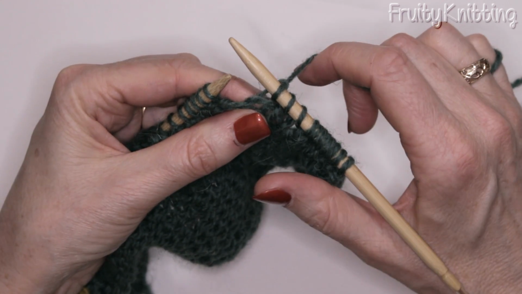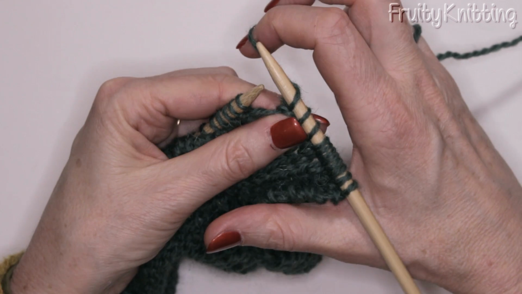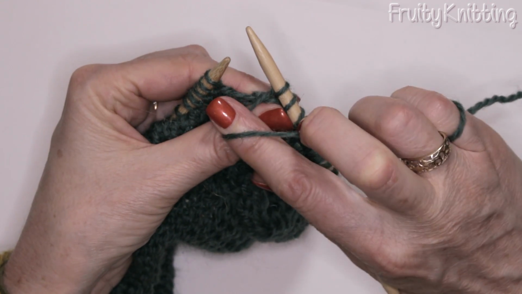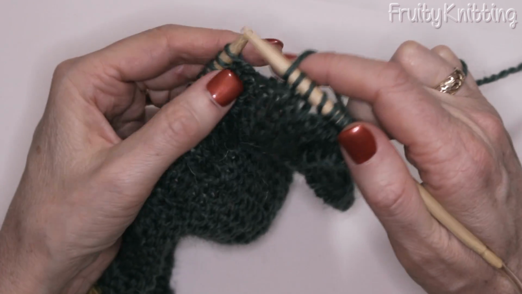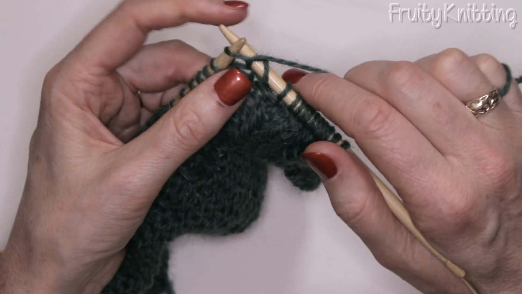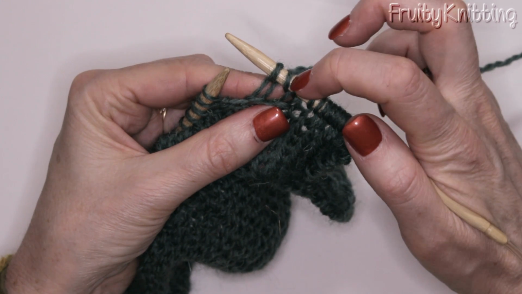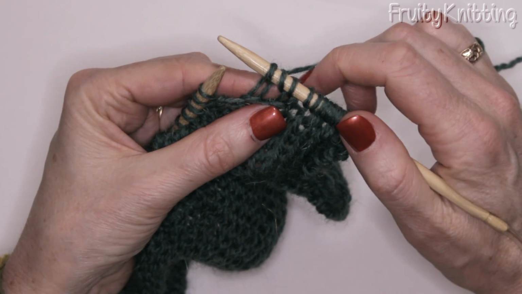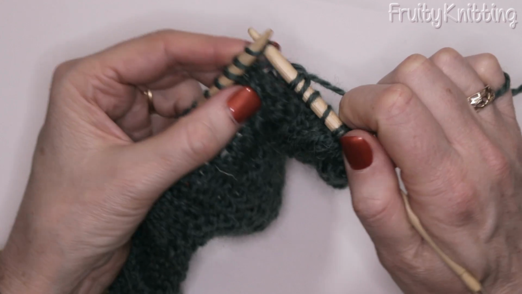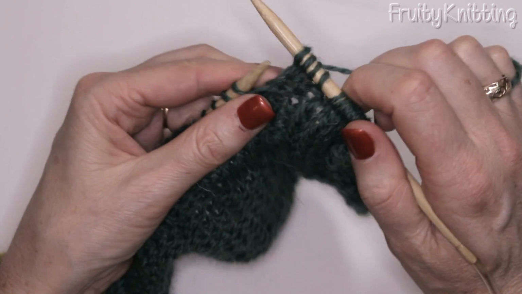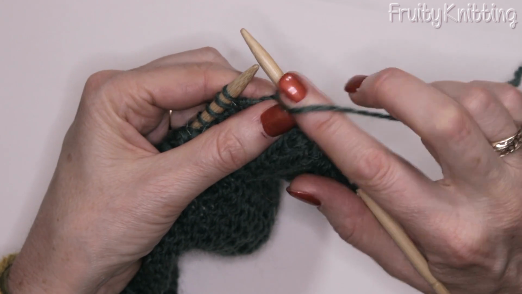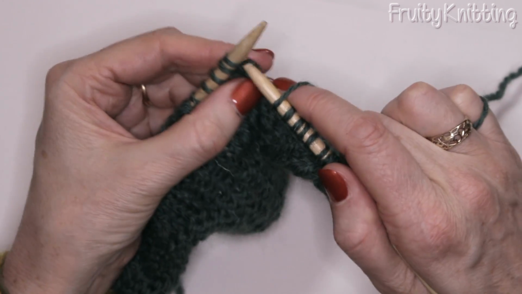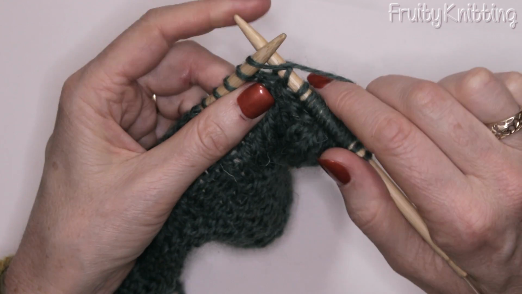my yarn is at the back of the stitch. I bring it around underneath the needle towards the front of the fabric, over the top of the needle, and then knit the next stitch. And there's my extra stitch there. So knit 1, around underneath the stitch as if I was going to start purling, over the top, and knit.